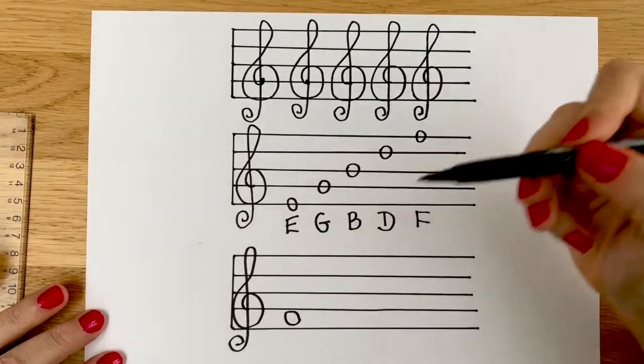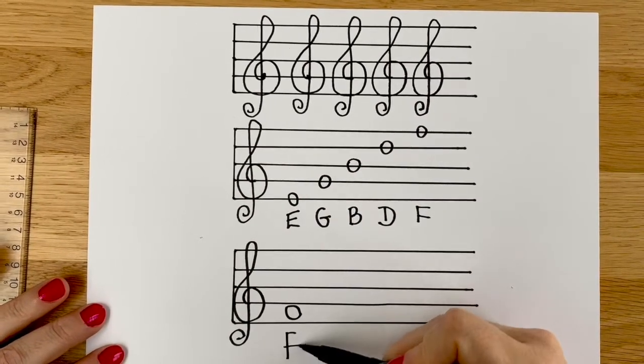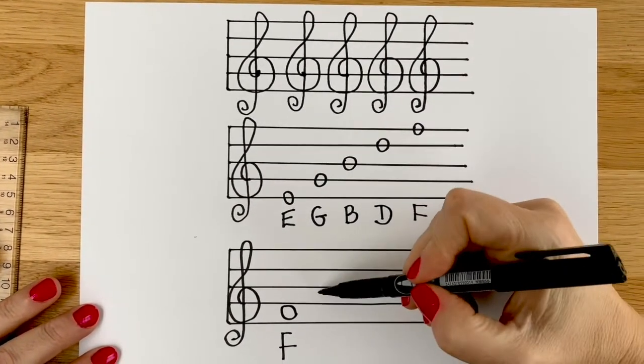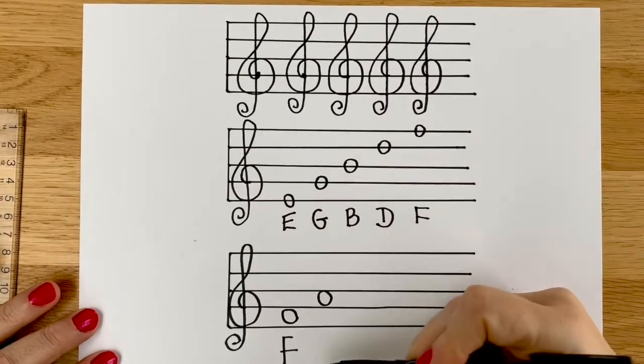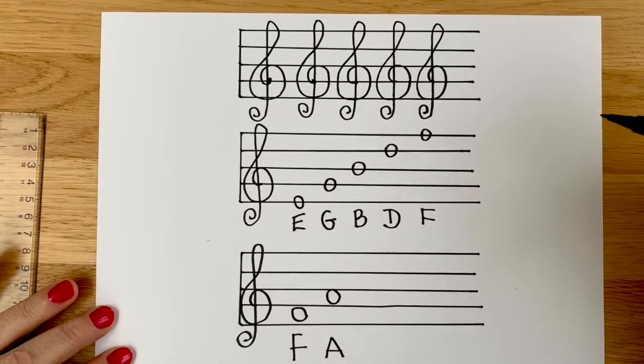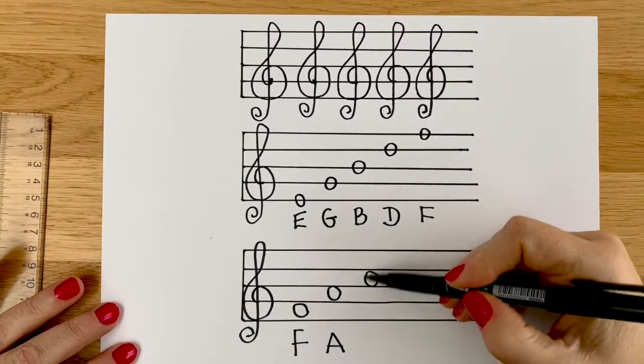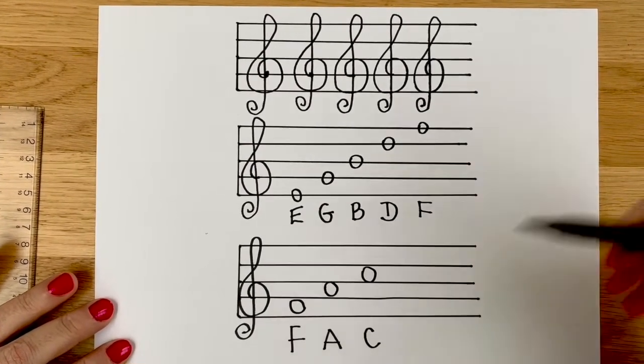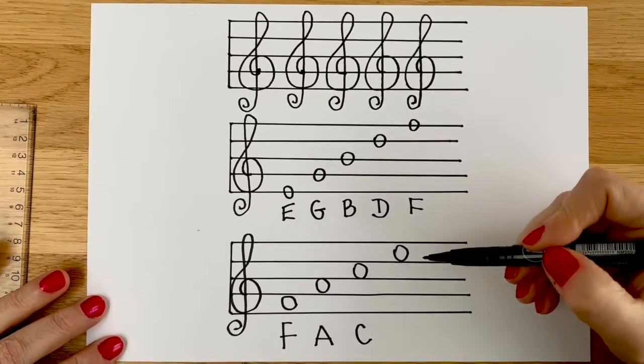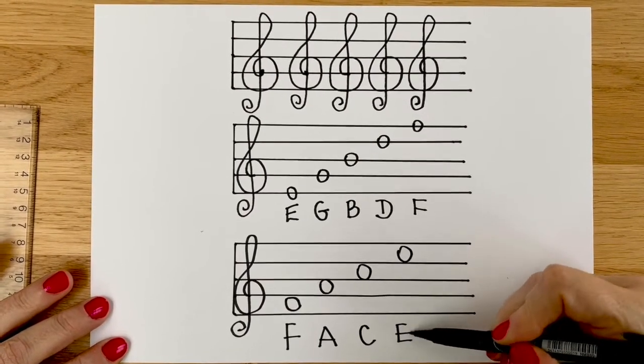The first one is an F. The 2nd space is an A. In the 3rd space, draw your note, and that's called C. And the last space is called E.